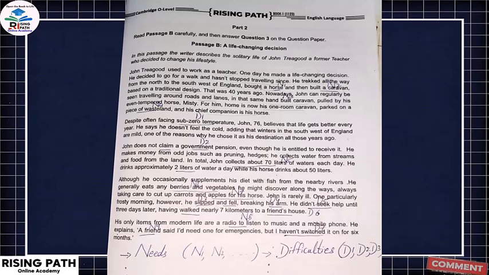Now let's attempt an actual exam question. Read passage B carefully and then answer question number 3. The passage B title is A Life-Changing Decision. In this passage, the writer describes the solitary life of John Treegood, a former teacher who decided to change his lifestyle. So this is the theme of this passage.